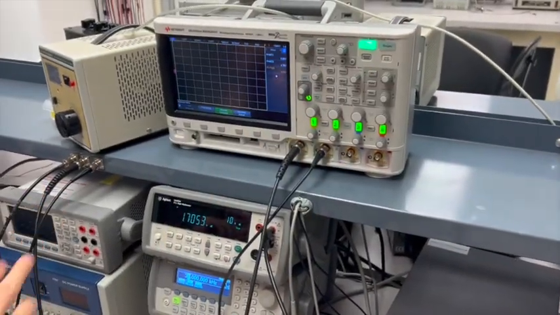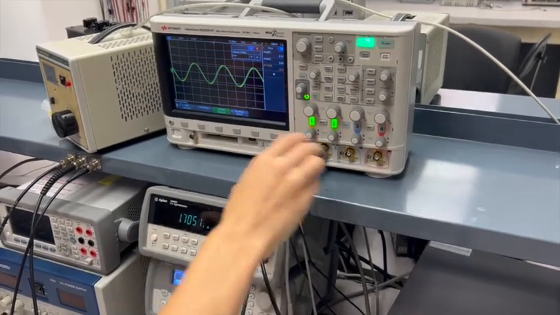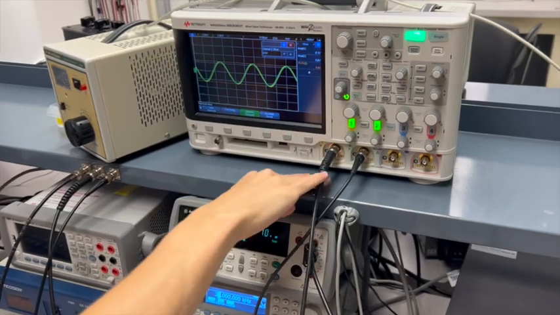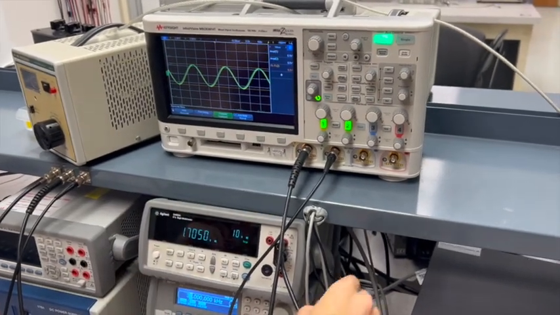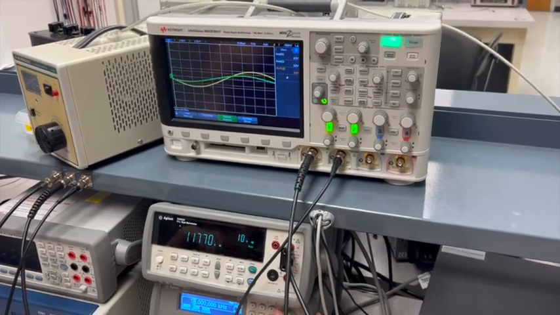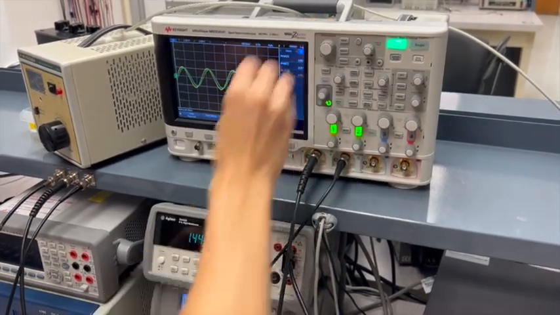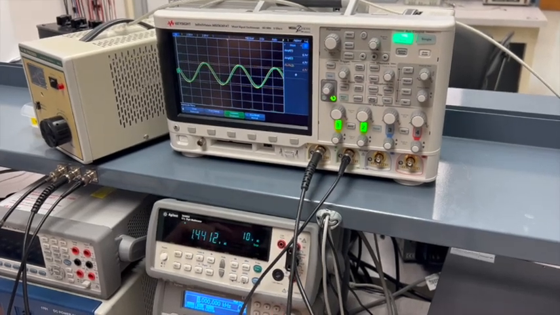So what we'll see, if we auto-scale this quickly, is again something pretty similar. There's not much of a phase shift at 31 kilohertz, but as we decrease frequency, if we go horizontal, you'll see there's starting to become a phase shift.